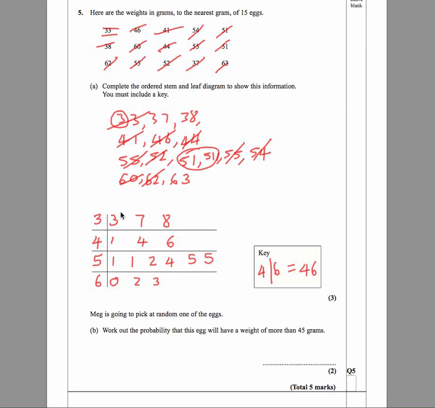So this would be if there were 15 eggs altogether, so it's going to be something out of 15. And we've got this one's under 45. So is this one and this one and this one and this one. But this is the first egg that is over 45 grams.